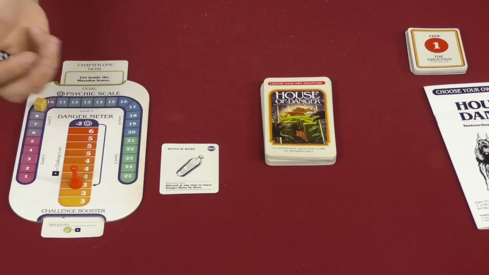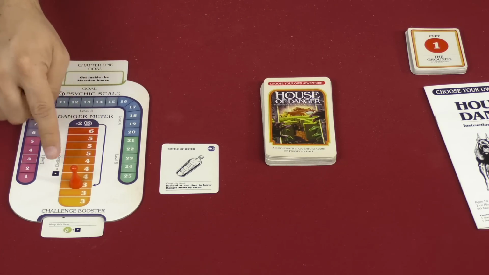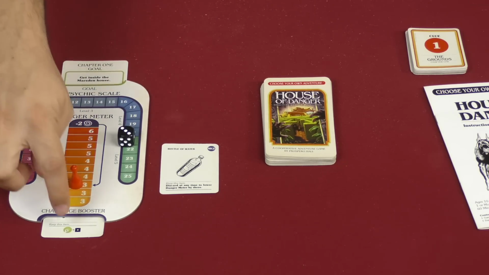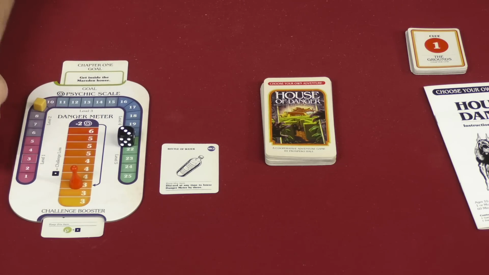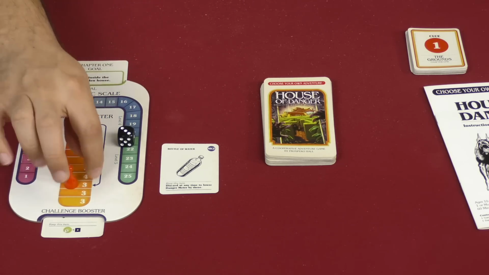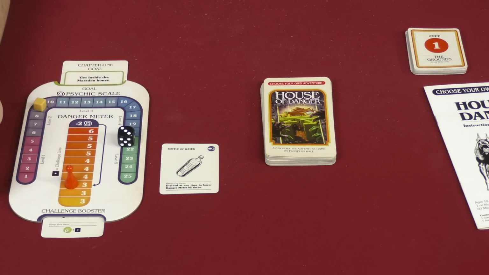You're going to roll the die, and you're going to compare your total to the danger meter. So I'm going to roll that. I got a 3. Assuming I'm using my pocket knife there, my total is actually 4. That's enough. All I need to do is match the number on the track. Even without using the pocket knife, I would have passed on a 3.